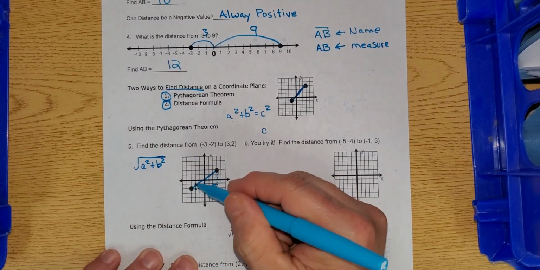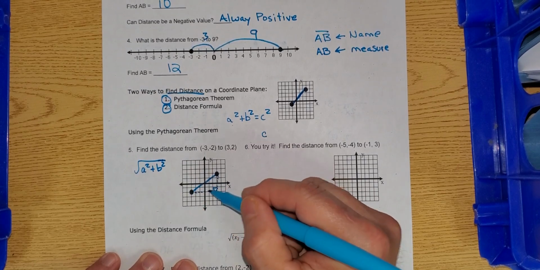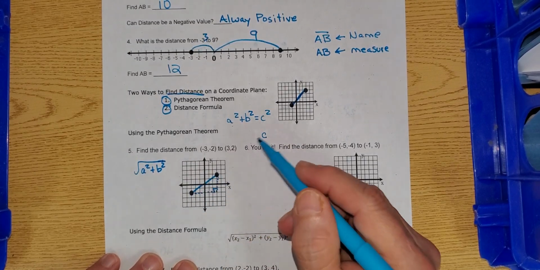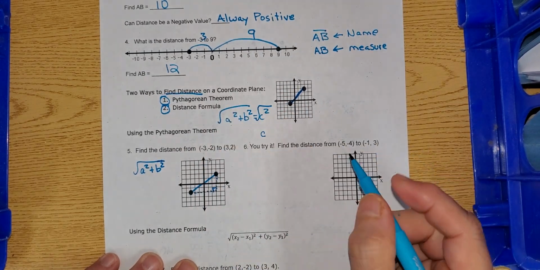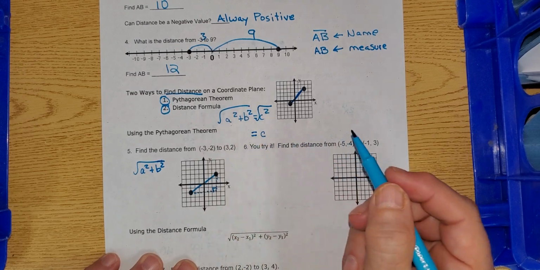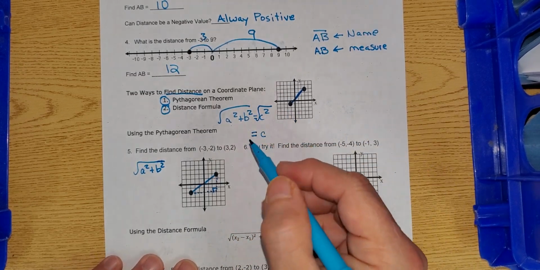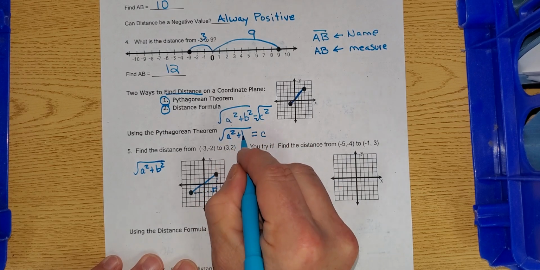So if I wanted to find this C, this is an A and a B. Doesn't matter which one's A or B, but this one has to be C. If I want to find C, then I need to take the square root of both sides. The square root of C squared is C. Take my word for it, and I'll show you how the math works later in the year. So what you're left with is the square root of a squared plus b squared.